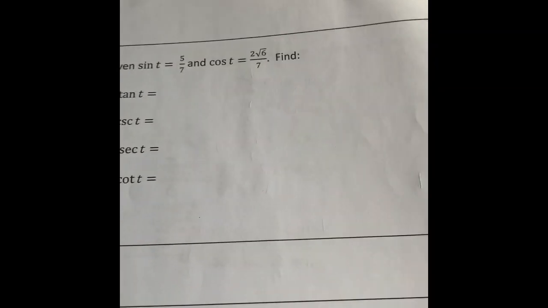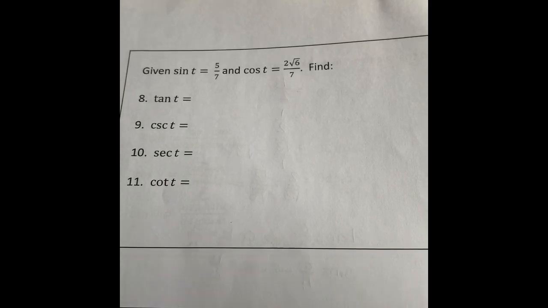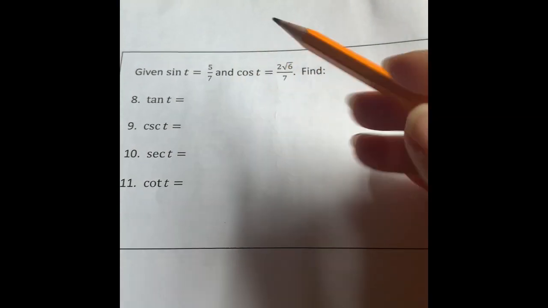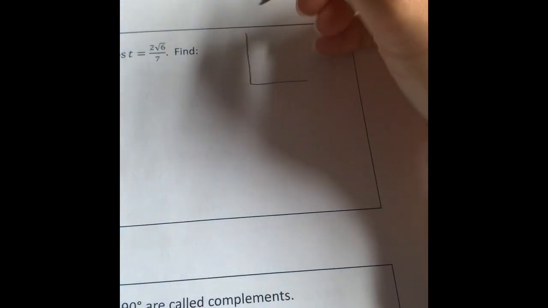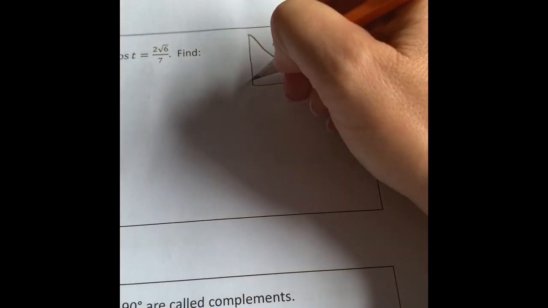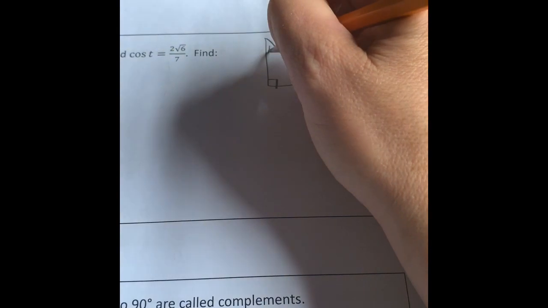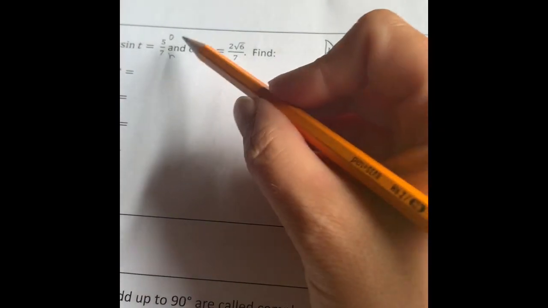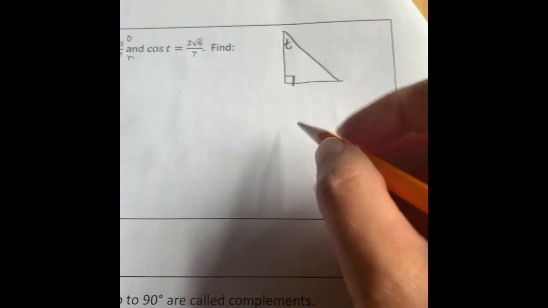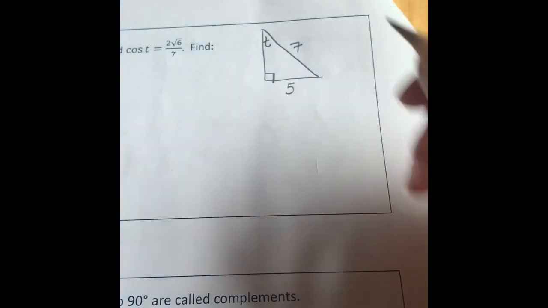So they give us a little piece of information here. They tell us that the sine of some angle that they're calling t is 5 over 7. Remember, sine is opposite over hypotenuse. So really quick, I'm going to just quickly draw a right triangle. Doesn't matter what it looks like. And I'm going to pick one of the angles. So I'm going to call this my t. So now I know that the opposite of t is 5, and that the hypotenuse is 7.